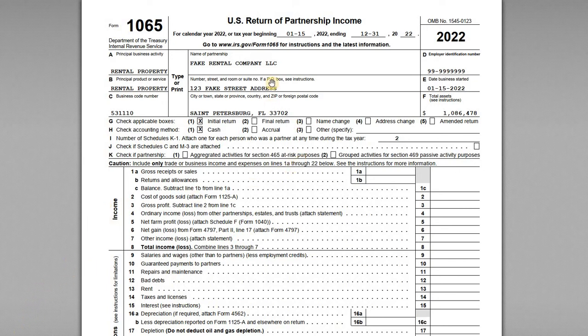So best place to start is always page 1 at the top, right? So name of the partnership, the principal business activity, and code number. You can look those up in the instructions. The tax ID number for the company, and the date the business started. So this was our entity formation date. And so that's kind of when they not only formed the entity, but when they started looking for property, right? Now, note that date is going to be different than the date we use for depreciation purposes, right? Because the date the property was acquired and placed into service is much later. So we got June 15th, 2022.